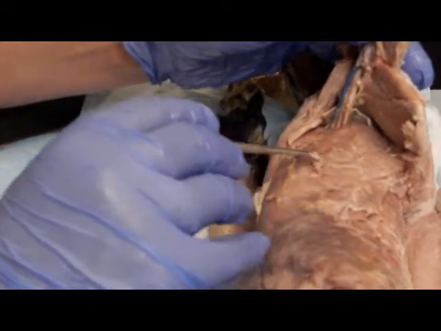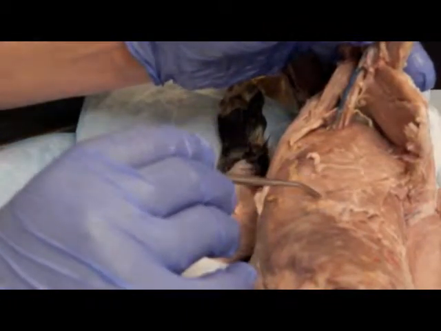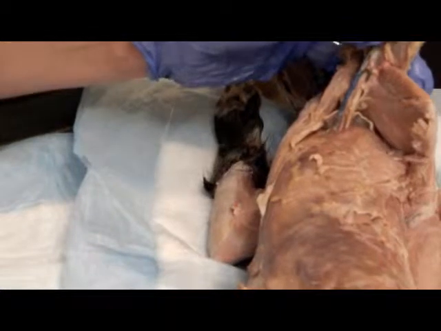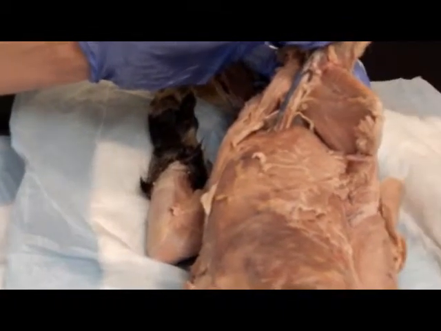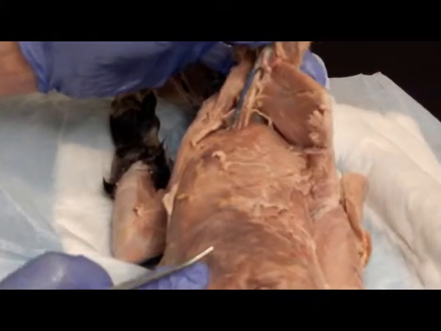These are the serratus ventralis. The origins are the first 9 to 10 ribs. Its insertion is the medial surface of the scapula, and it pulls the scapula forward.